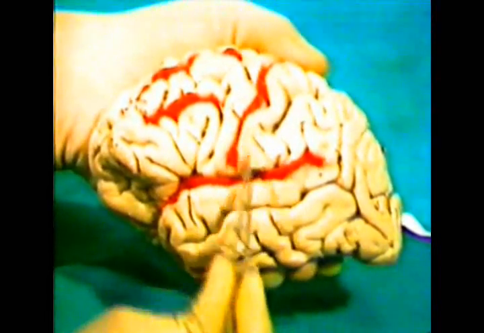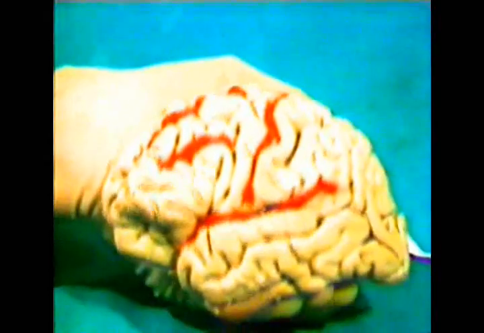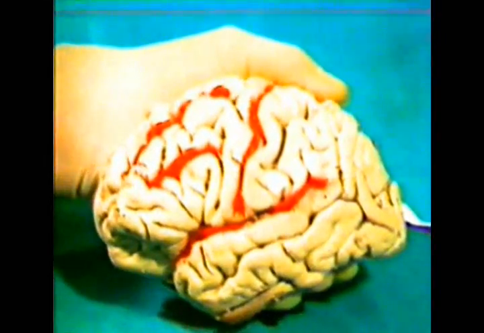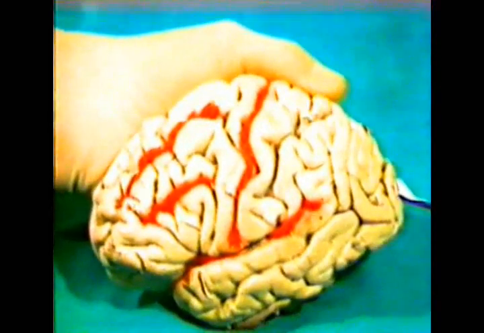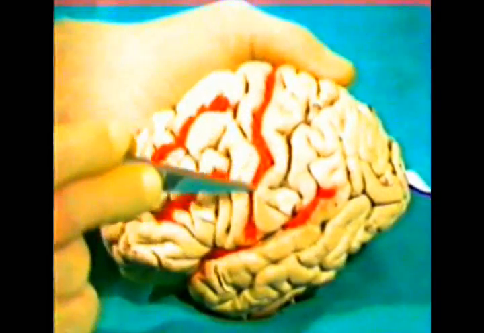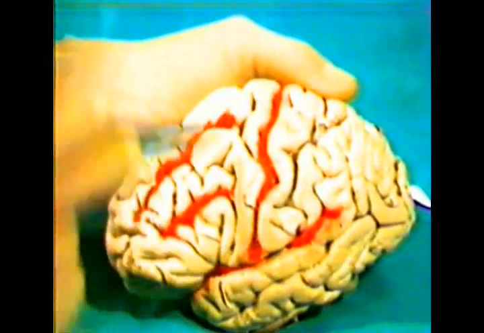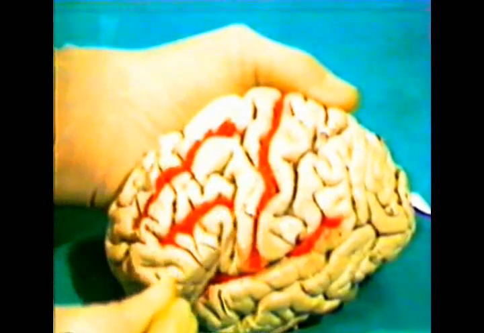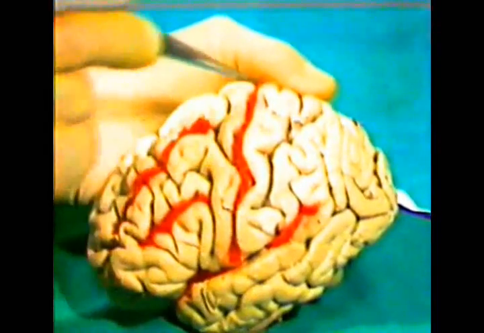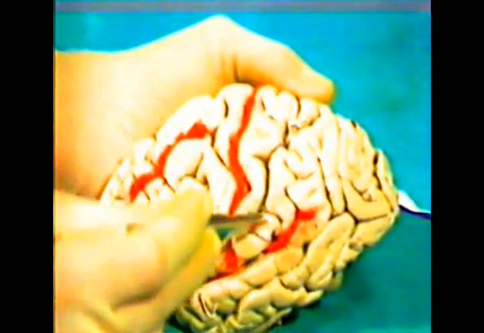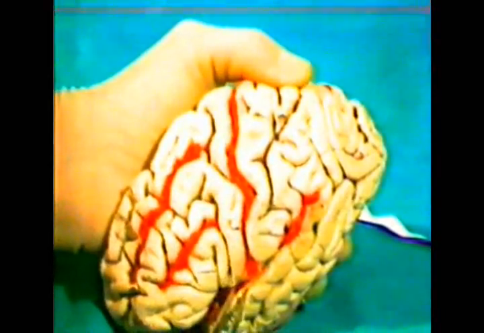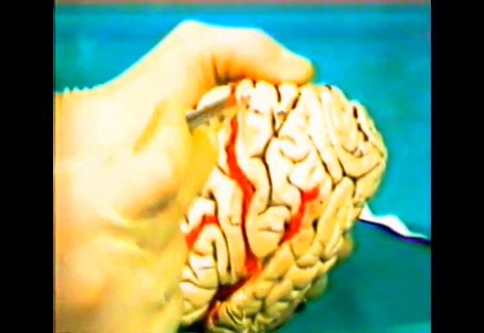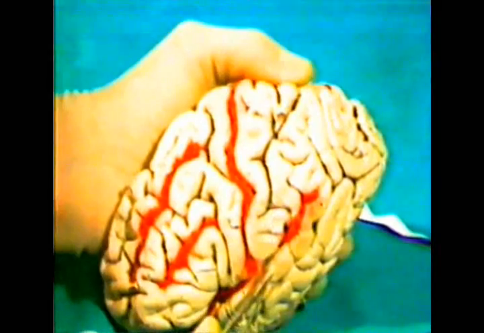To sum up, the sulci and the gyri on the superolateral surface. This is the central sulcus. This is the pre-central sulcus. This is the post-central sulcus. This is the pre-central motor gyrus. This is the post-central sensory gyrus. All are vertical.